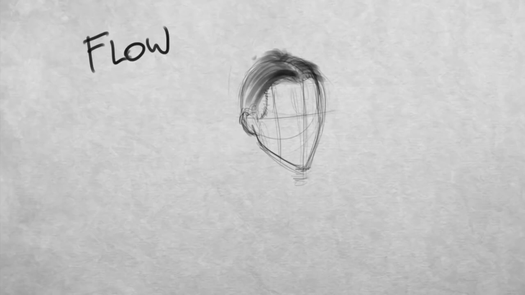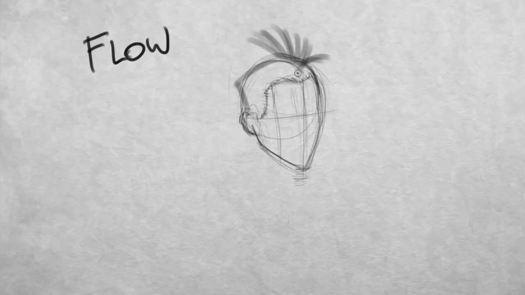So this is one type of flow. And usually back here, it goes quite a bit higher off the top of the skull. So here's the top of the skull. You can get even higher where it goes quite high, and then it might lower down here, but then it goes around.